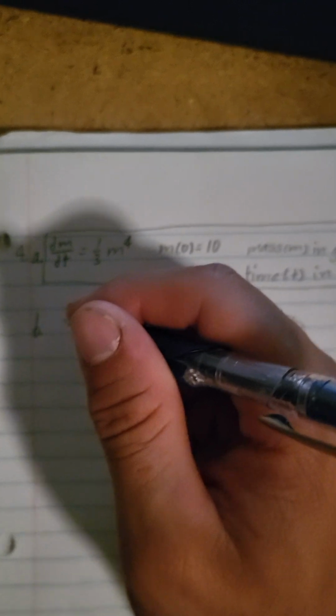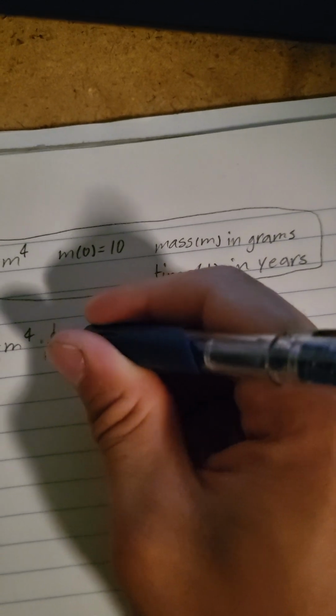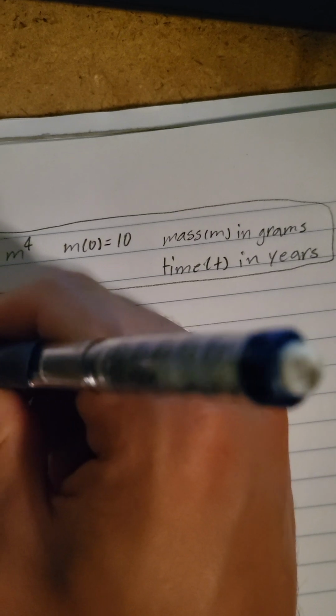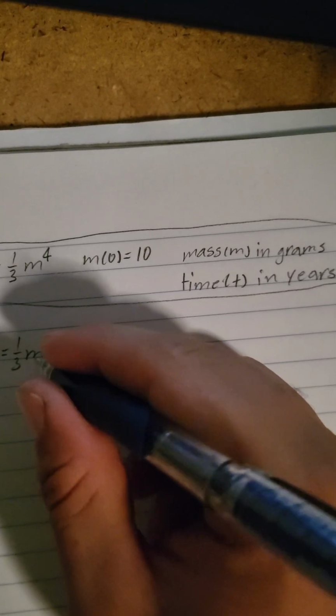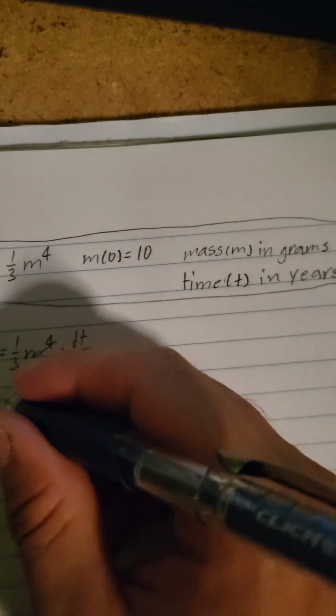Then part B tells us to solve the DE. So if we go ahead and do that, dm/dt is a third m to the 4th. This is separable, so I can just move the dt over here and that m term over there. Those are going to cancel.